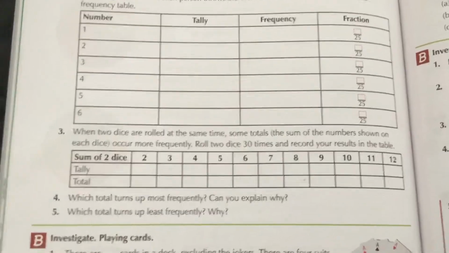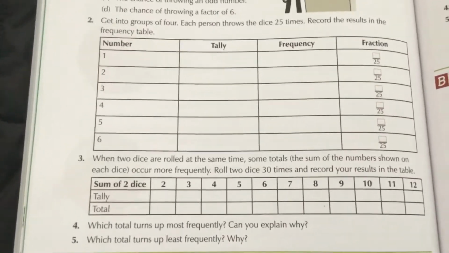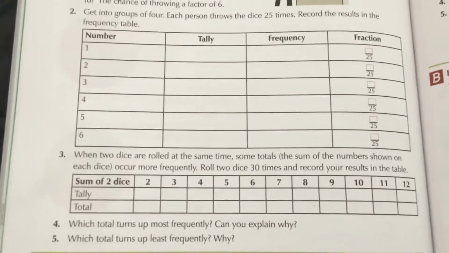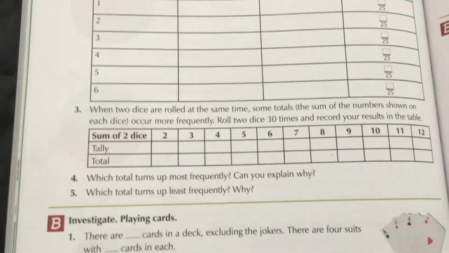Some of these really, guys, they're really meant for class group work, and I'm sorry about that.